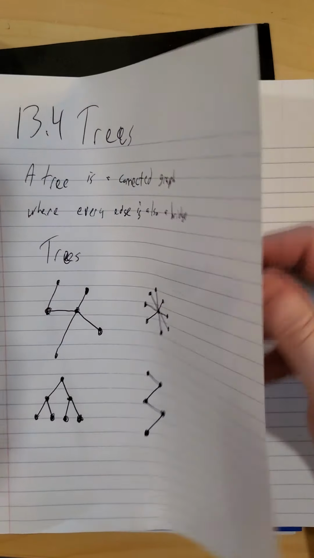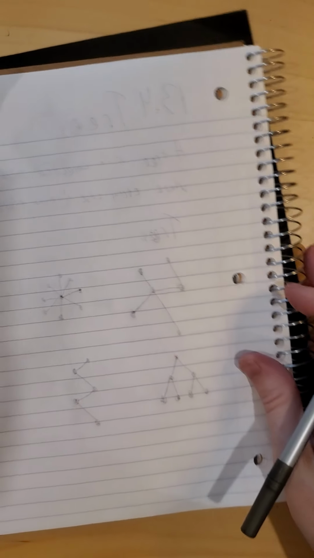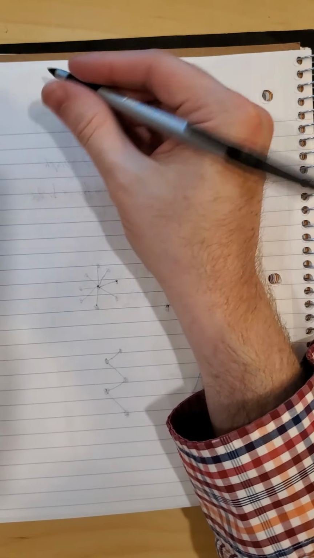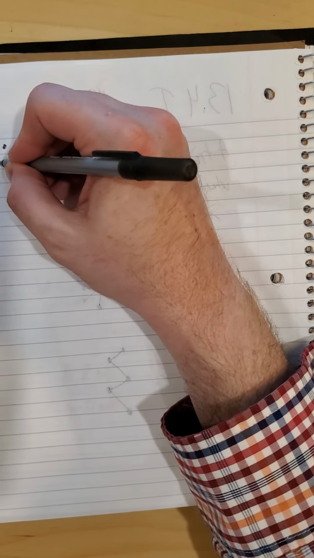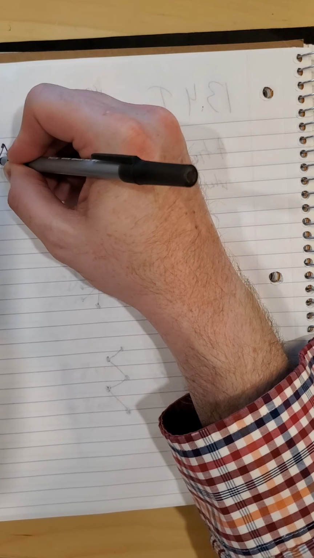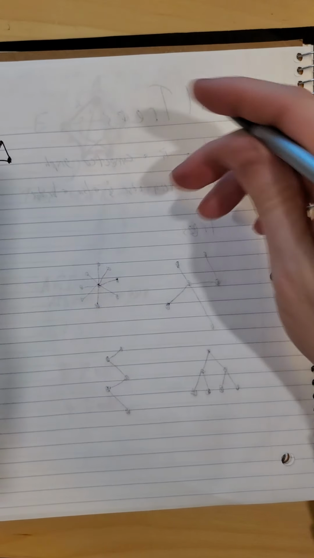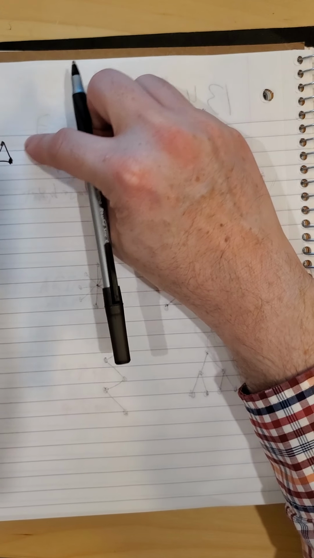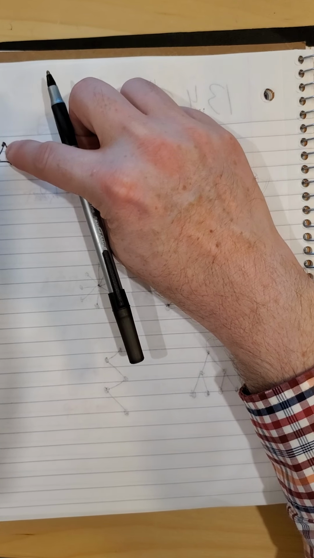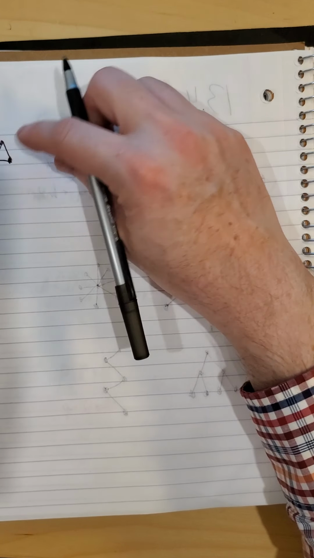Now let's take a look at a few that are not trees. This triangle: if I remove this edge, I still have a connected graph.